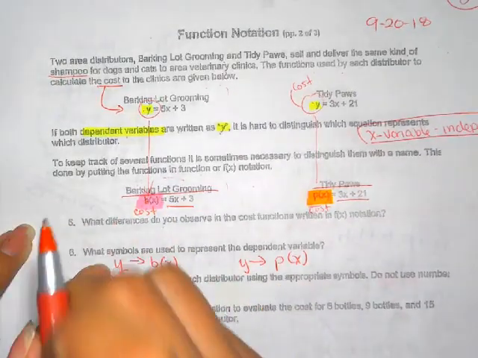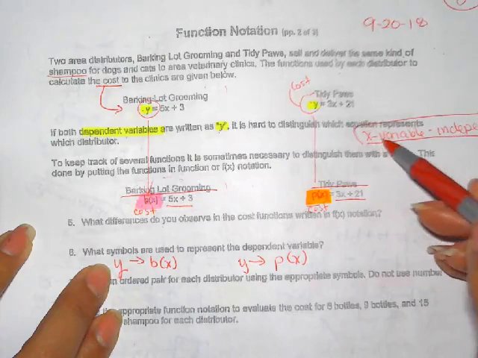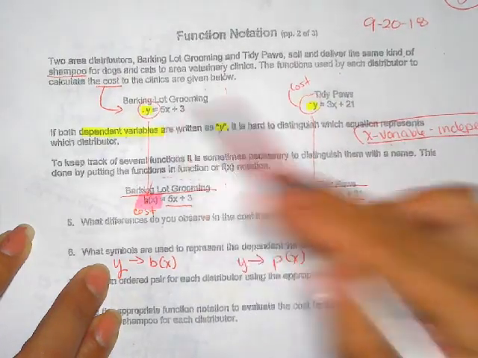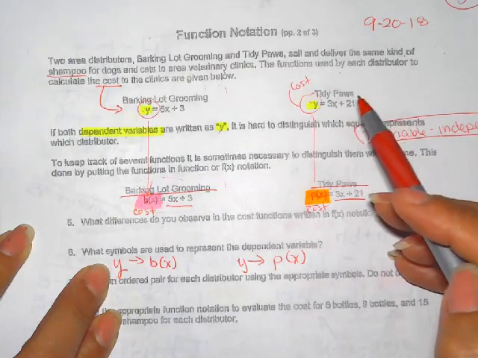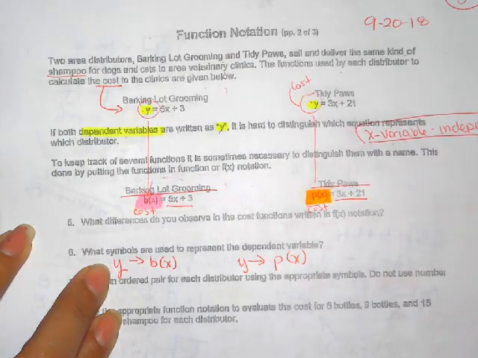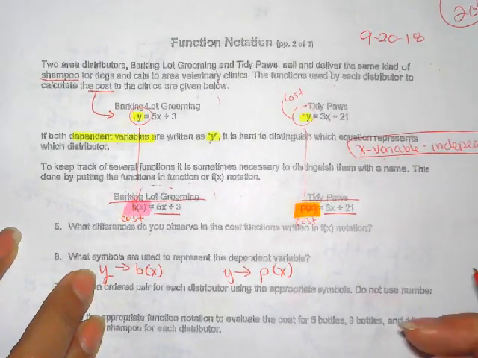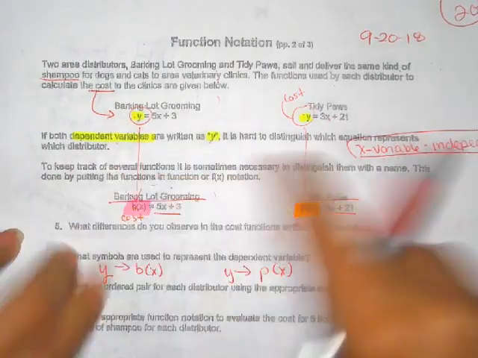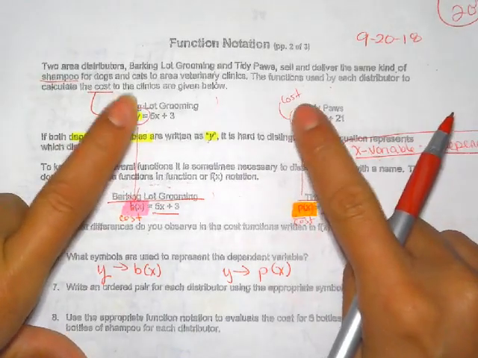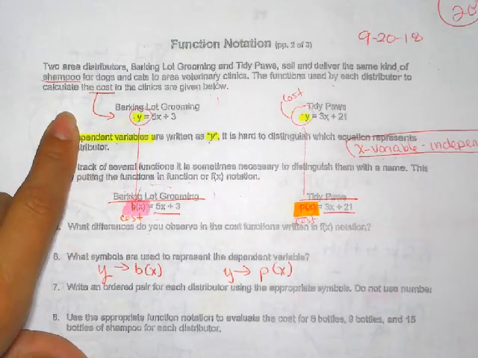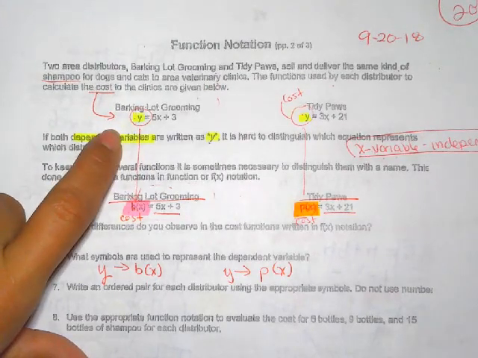What does our independent variable, or the x variable, represent in the scenario? Okay, remember, what is this equation calculating again? Cost. Cost of what, though? Shampoo.